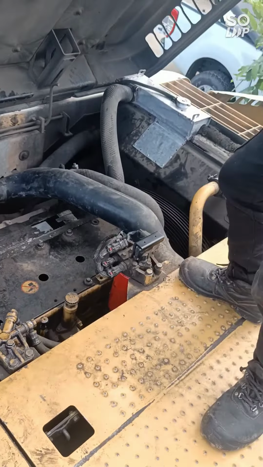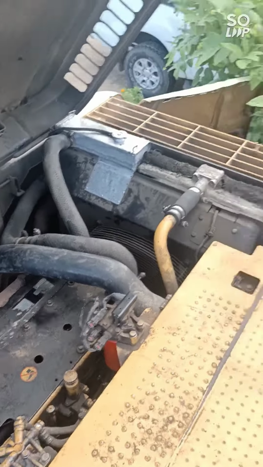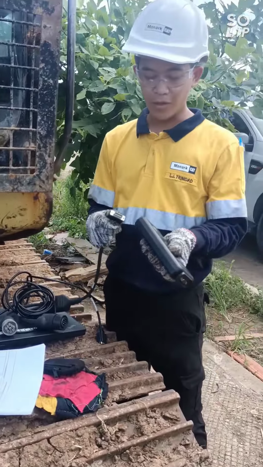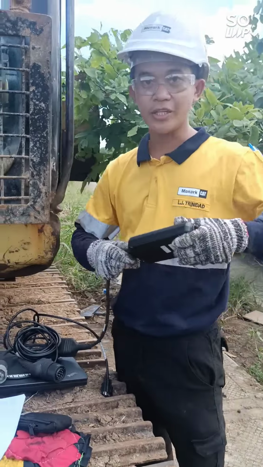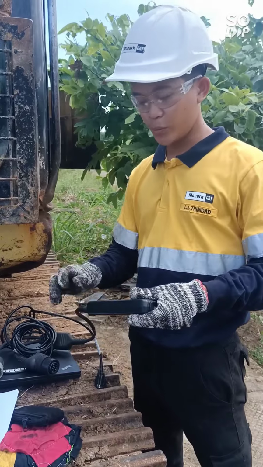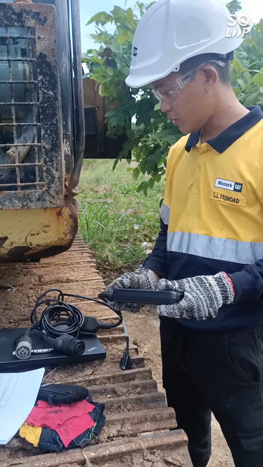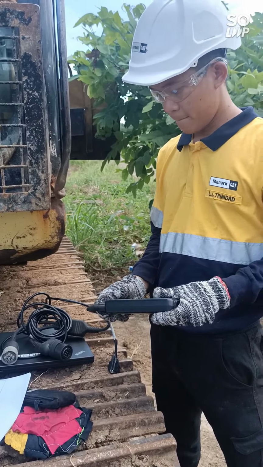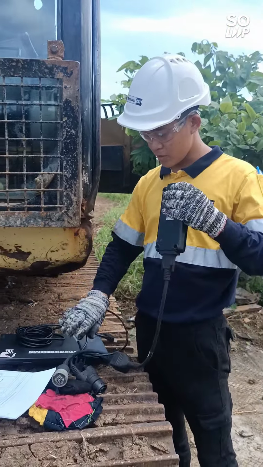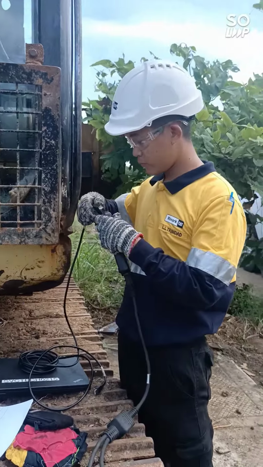Next thing to do was to install, we should set up the Cat Electronic Technician. This tool will allow us to diagnose the fault that was on the machine. We should connect the terminals on the COM adapter.